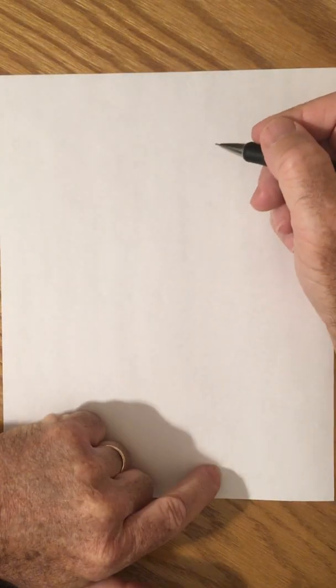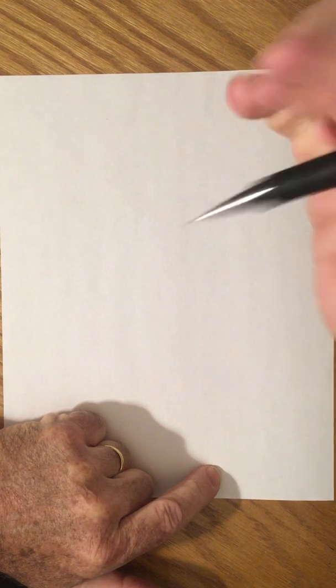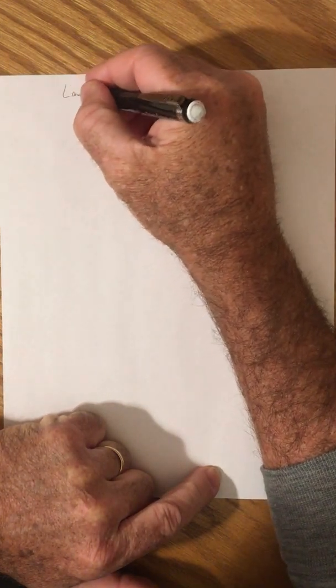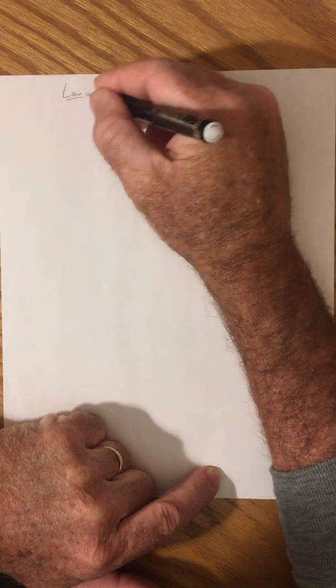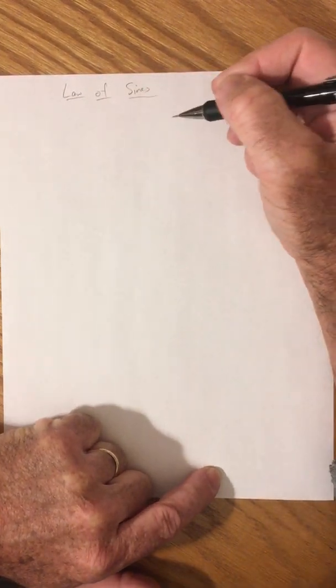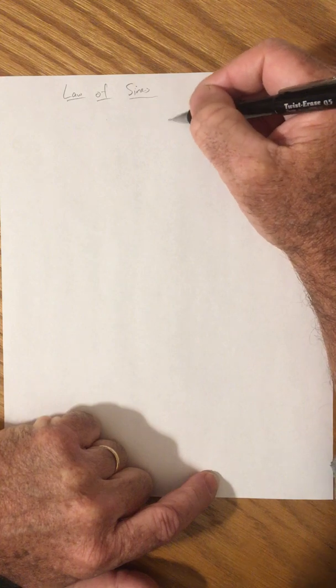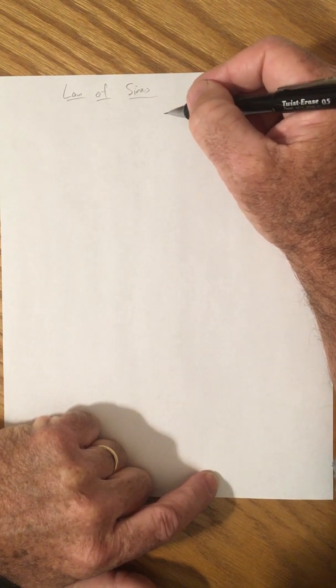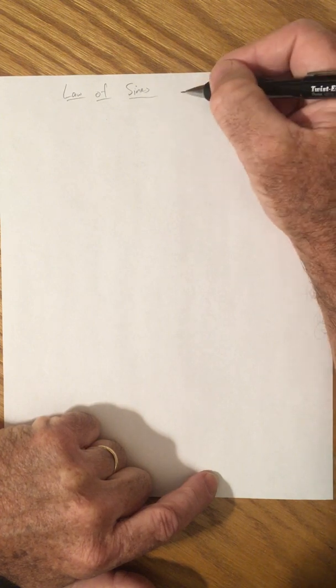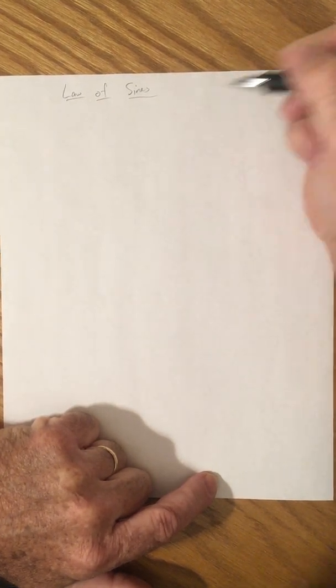Today our topic is the law of sines. In a couple of days, or tomorrow, we'll cover the law of cosines. And these two laws, law of sines and law of cosines, allow you to work on triangles that aren't right triangles and find missing parts of triangles that aren't right triangles.